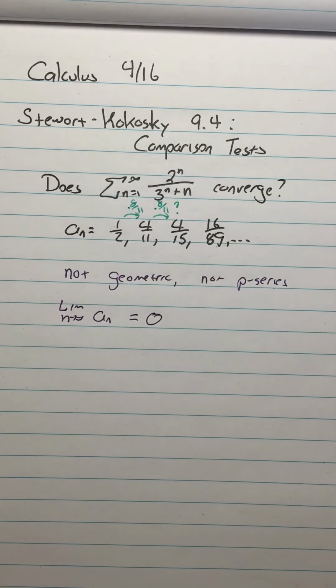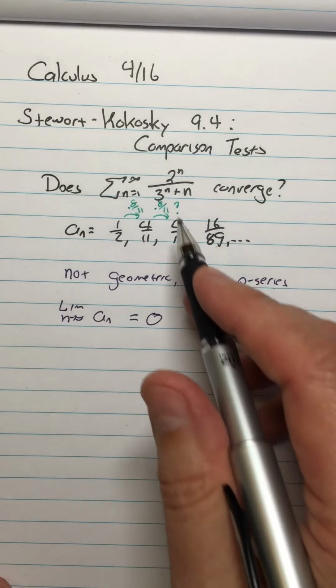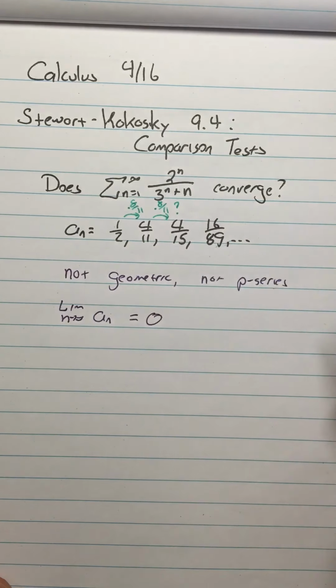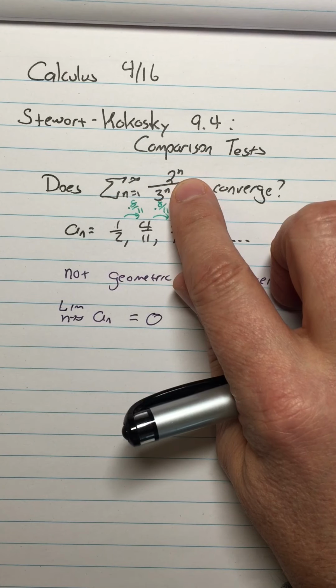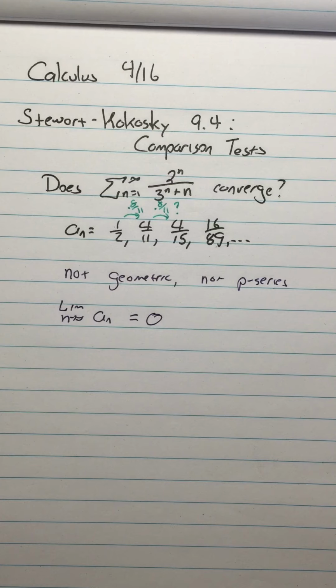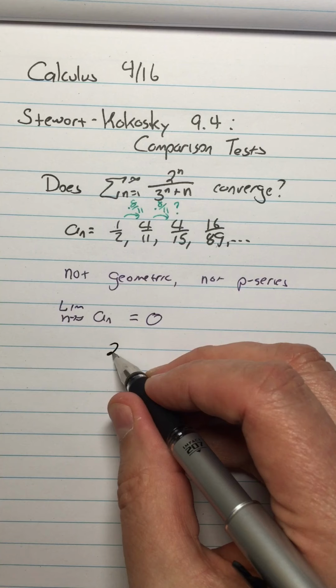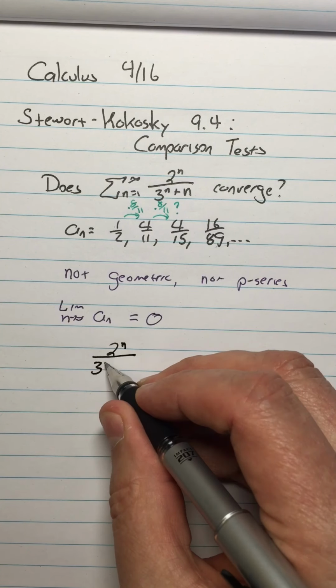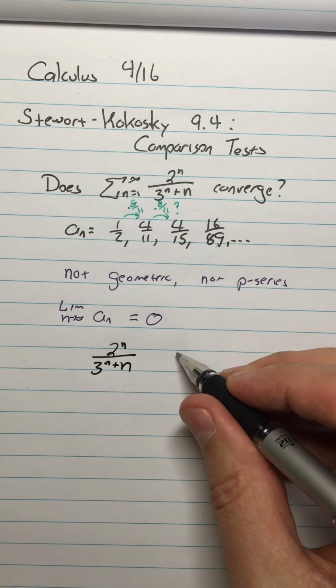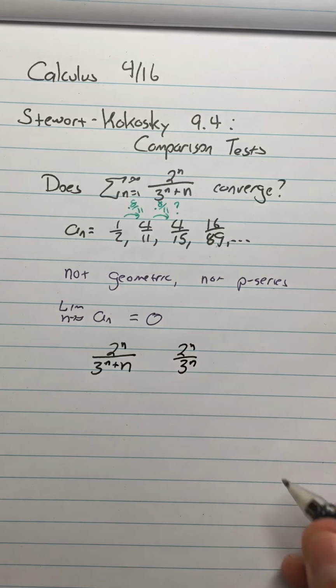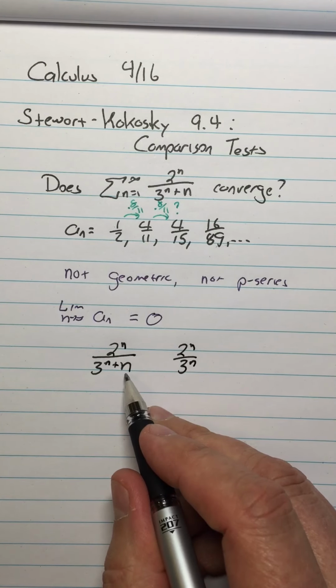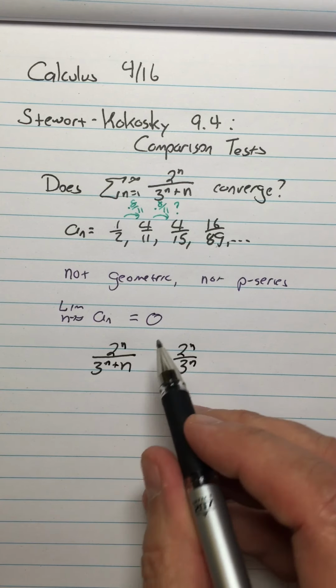All right, so I'm still nowhere near getting an idea of whether this series converges or not. So what I need to notice about this series is, although it's not geometric, it's sort of more geometric than anything else. So you ignore that plus n term and it's totally geometric. It's closer to a geometric sequence than anything else. So what if I compare it to a geometric series? How would 2 to the n over 3 to the n plus n compare to 2 to the n over 3 to the n? Well, since I'm adding a positive number to the denominator, this expression must be smaller.